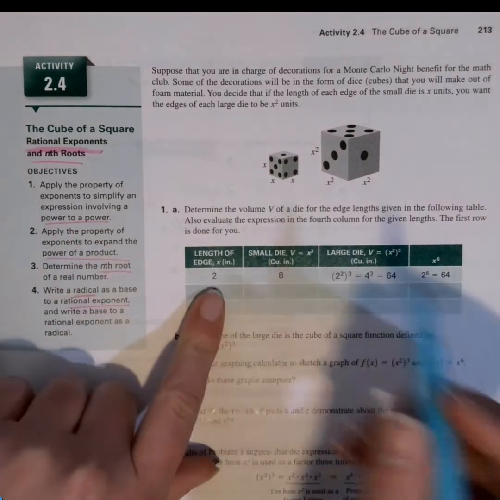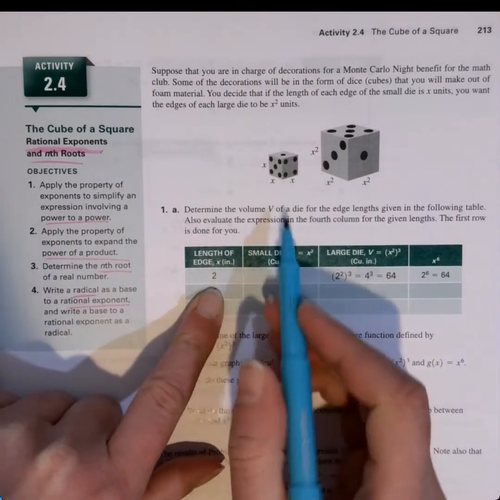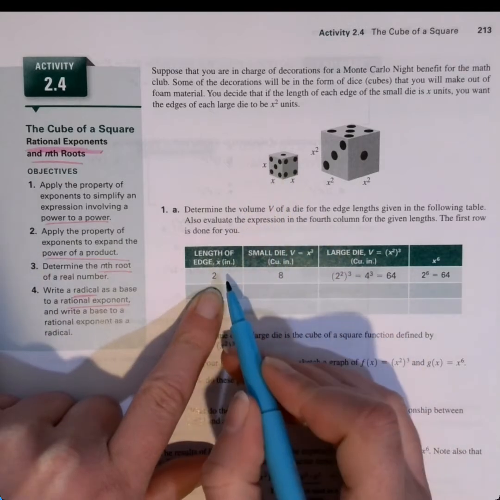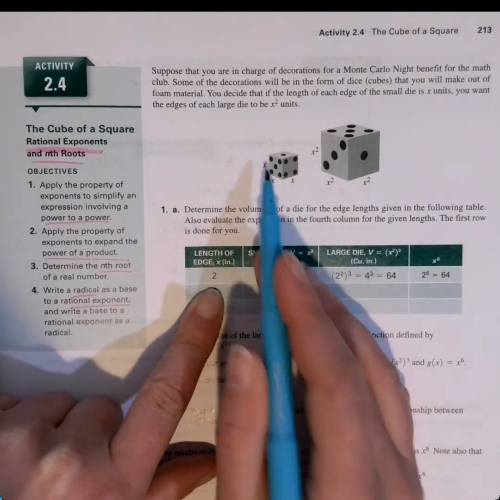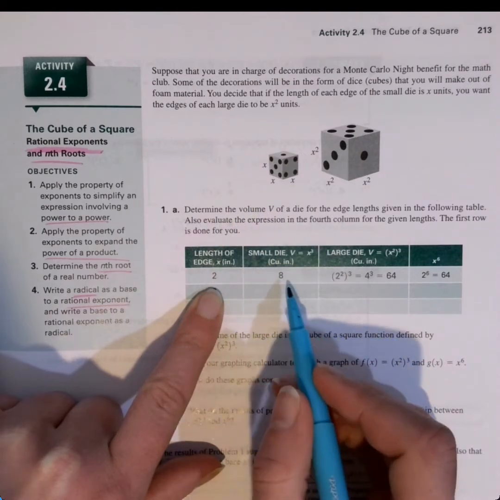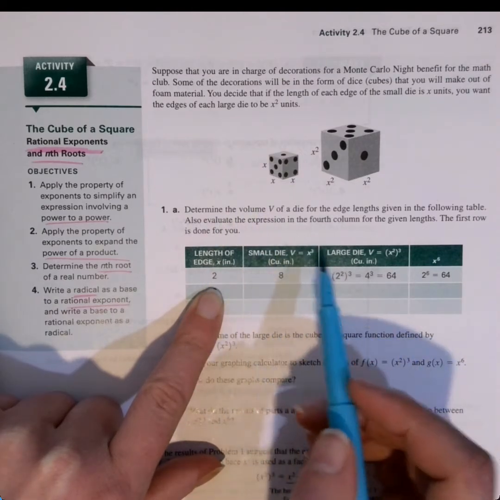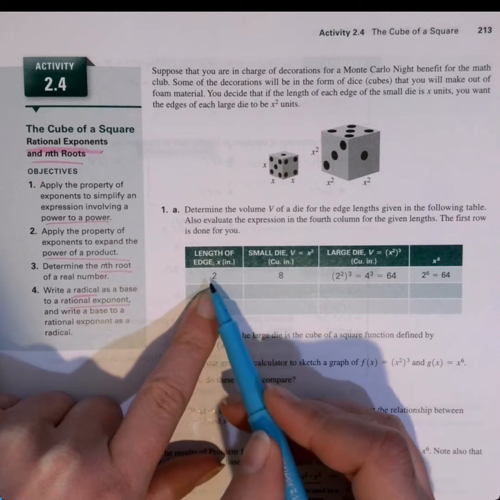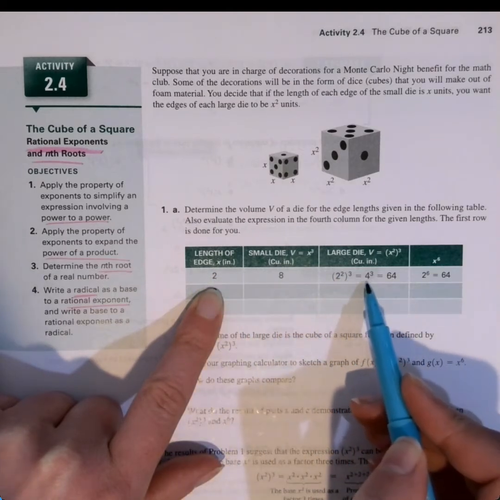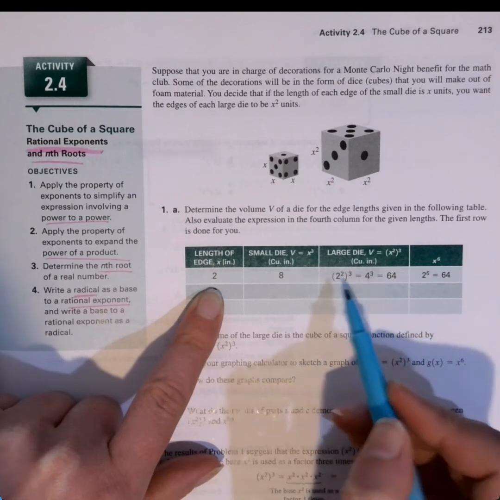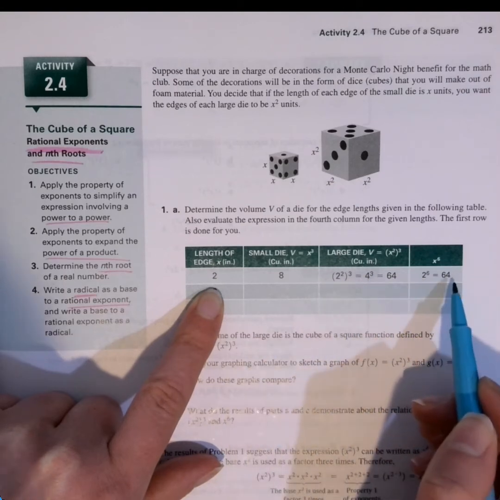If our small dice has an edge of 2, then its volume, which is x times x times x, 2 cubed, would be 8. Our large dice would have 2 squared or 4 as its side, and 4 cubed is 64. Also note that 2 to the 6th power is 64.